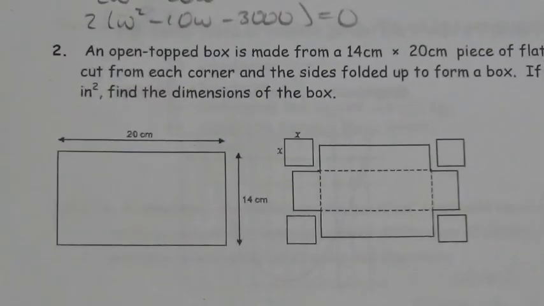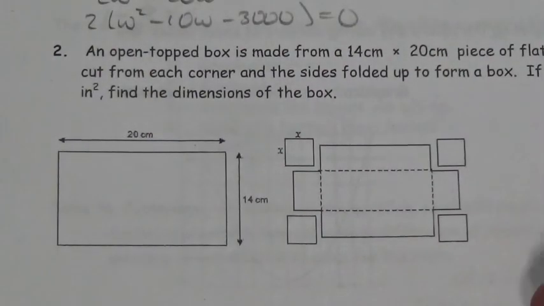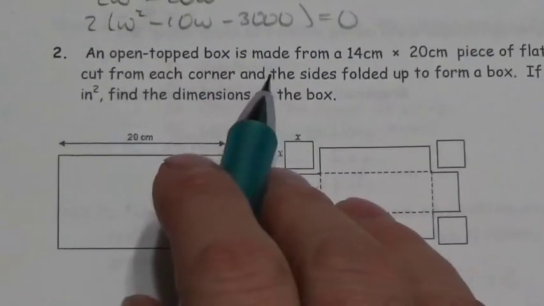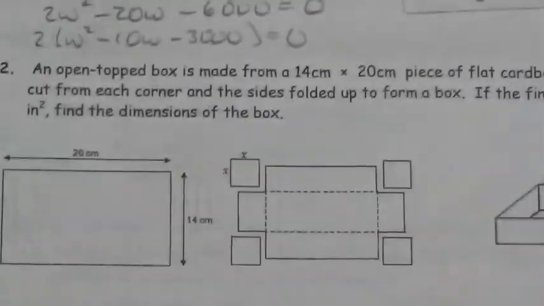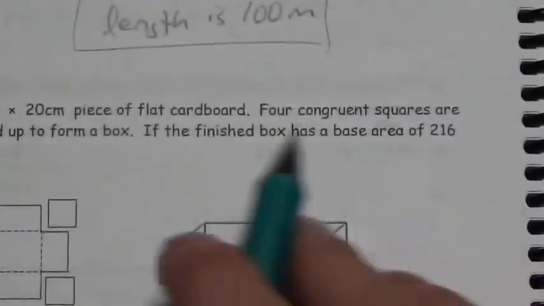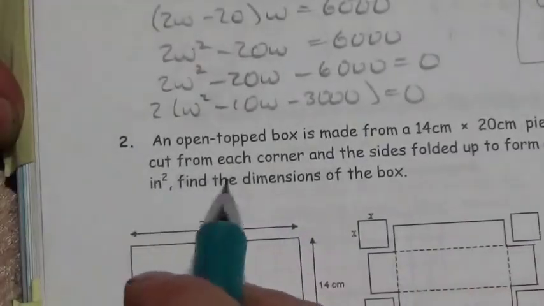In this question, we have a similar sort of scenario to what happened before. The previous question, again, it has the look of something that's going to be like a max or min problem, but then they give you an extra bit of information that kind of changes that. So what we read here is an open top box is made from a 14 centimeter by 20 centimeter piece of flat cardboard. Okay, then 4 congruent squares are cut from each corner.